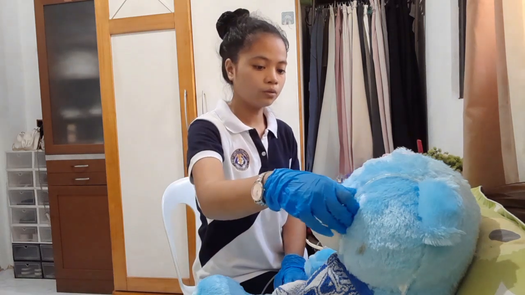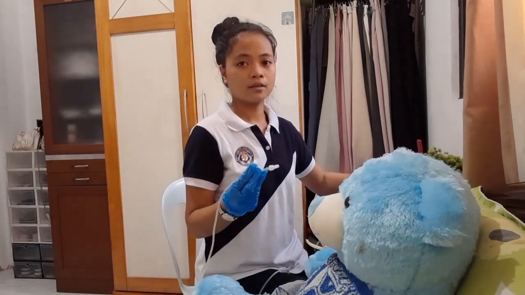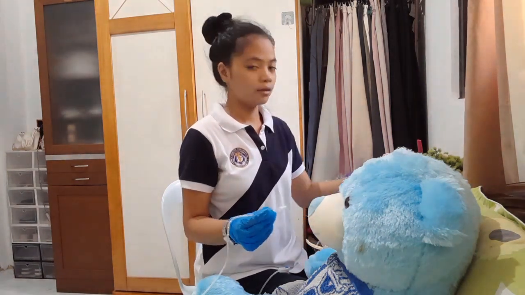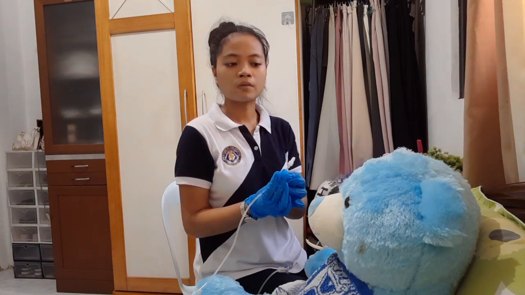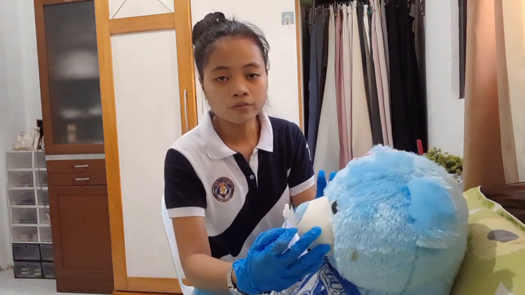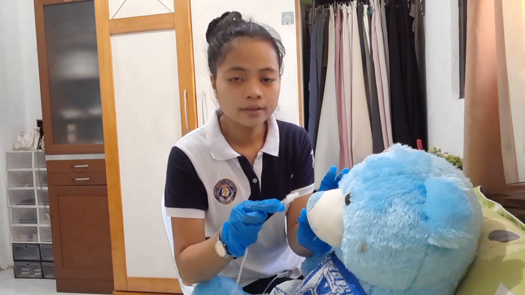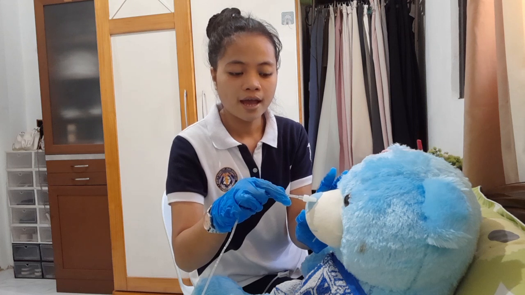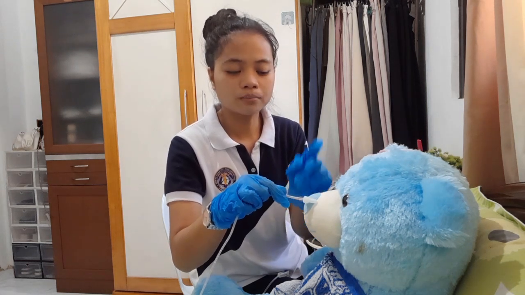Then we're going to lubricate the tube with water soluble lubricant. Lubricate. Then we're going to flex the client's head forward, tilt the tip of the nose upward, and pass the tube gently into the nose as far as the back of the throat, and guide the tube straight back.